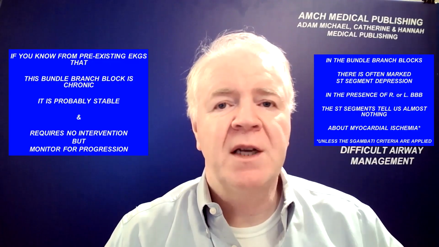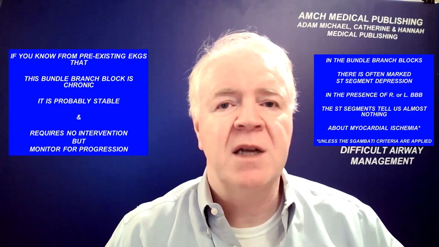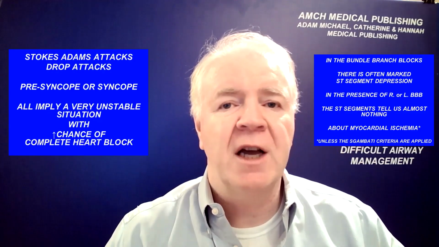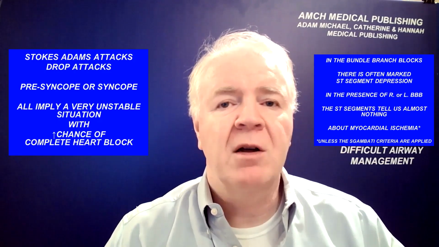However, if previous EKGs indicate that the conducting system has been stable and the patient has no symptoms to suggest episodes of loss of cardiac output, such as Stokes-Adams attacks, then the chances of complete heart block are minimal.